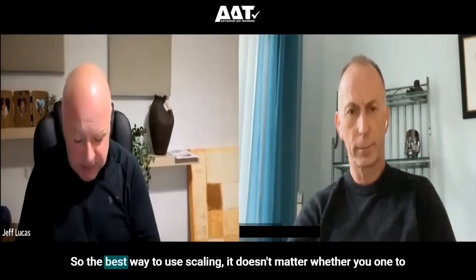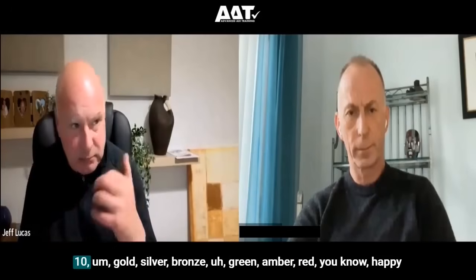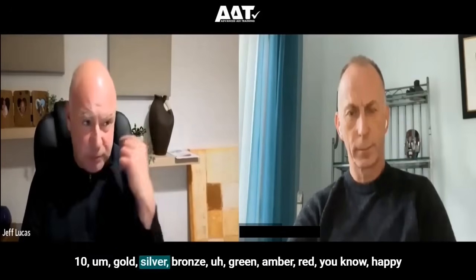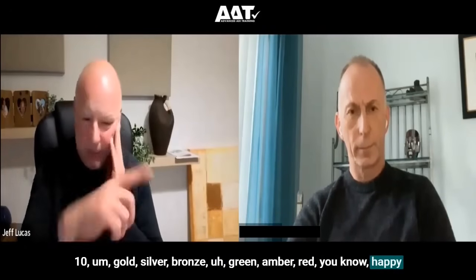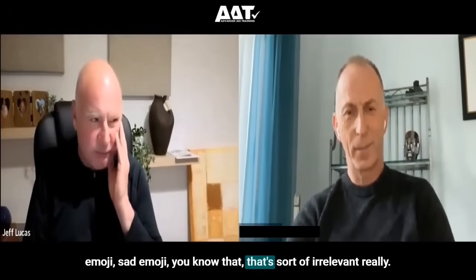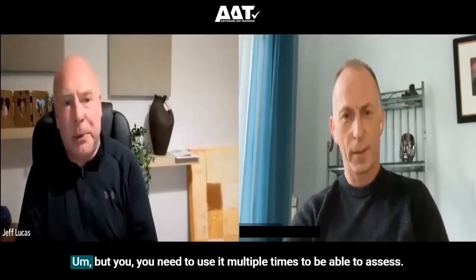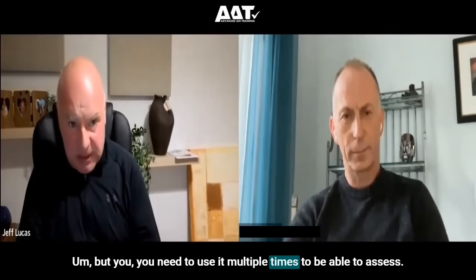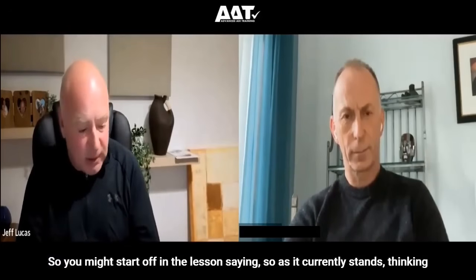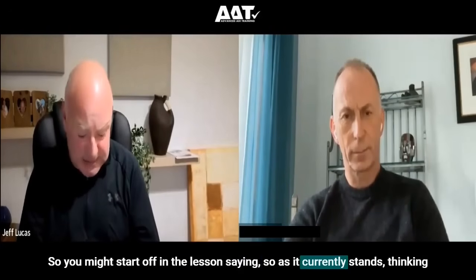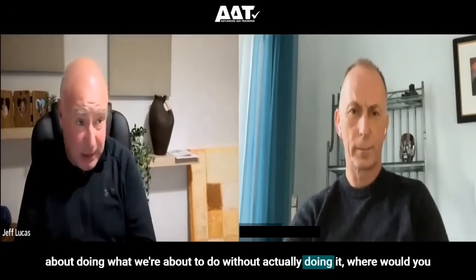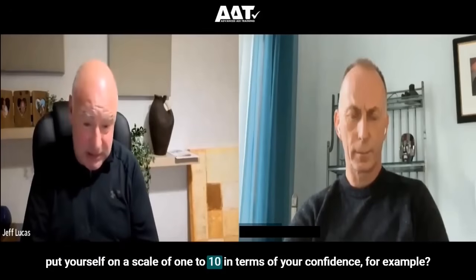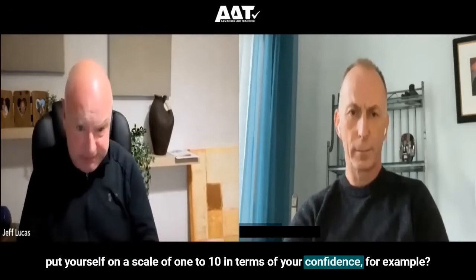So the best way to use scaling, it doesn't matter whether you're 1 to 10, gold, silver, bronze, green, amber, red, happy emoji, sad emoji, that's sort of irrelevant really. But you need to use it multiple times to be able to assess what's going on again in the student's head. So you might start off with a lesson saying, so as it currently stands, thinking about doing what we're about to do, without actually doing it, where would you put yourself on a scale of 1 to 10 in terms of your confidence, for example?